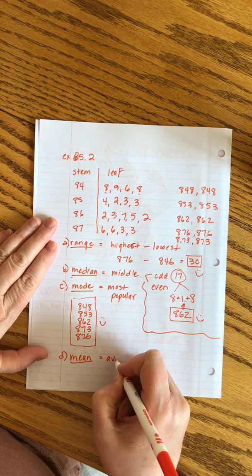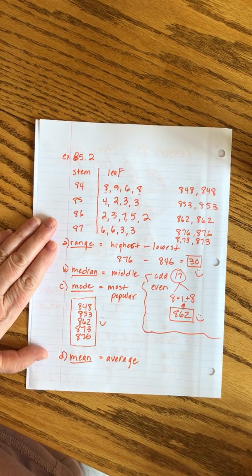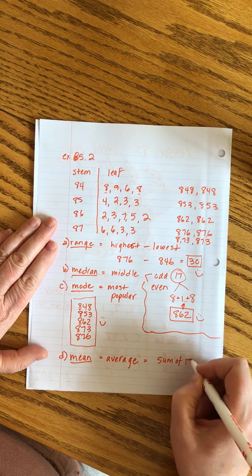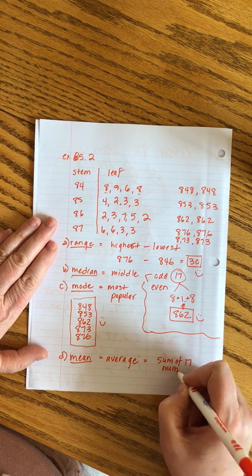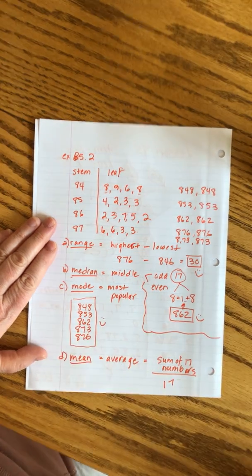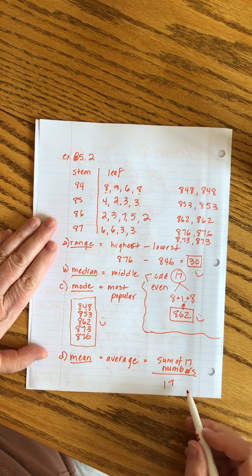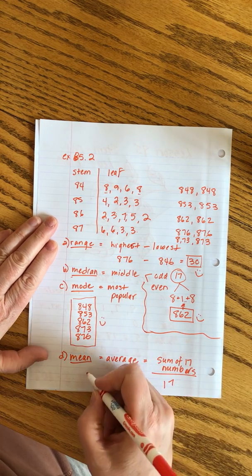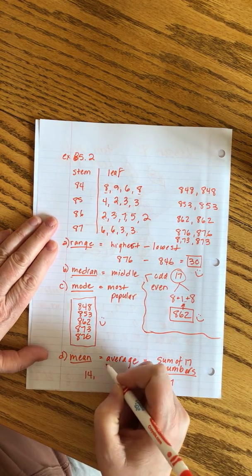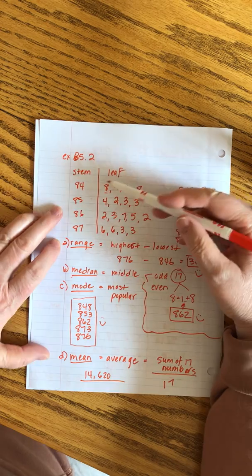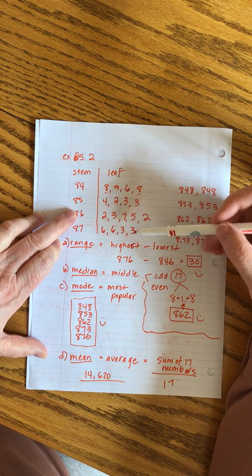And then D, the mean is the average, and boy, that would be a lot of adding. We would add up all 17 numbers, and then we would divide by 17. Okay? You can use a calculator for this. That's just a ridiculous amount of work. I'm going to use John to tell me that the total is 14,620.